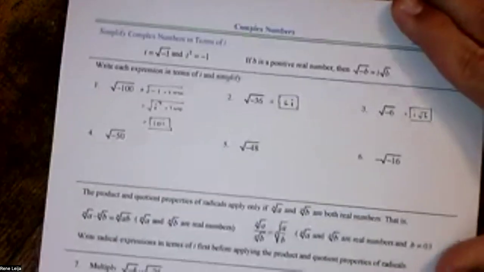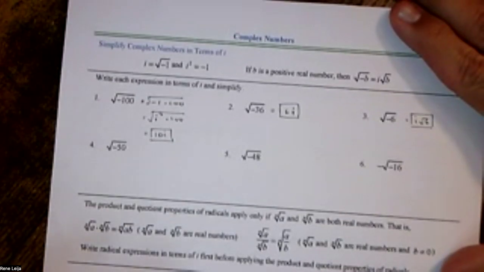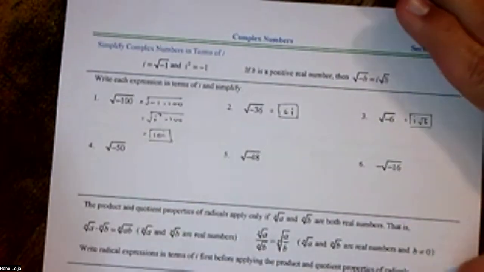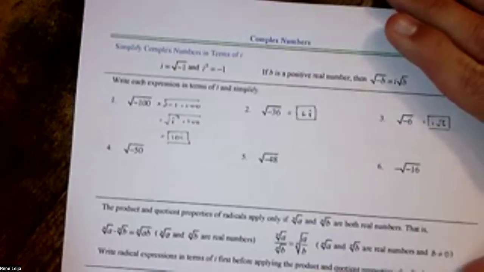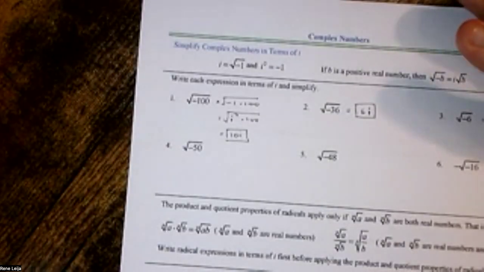Okay. Now, number 4, let me do this off to the side. I showed this in one of the review videos. I think it was 3-1. Yep, it was in 3-1.